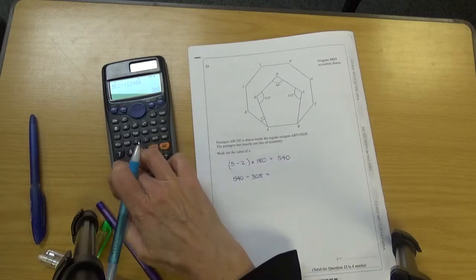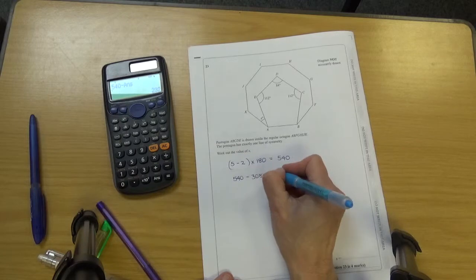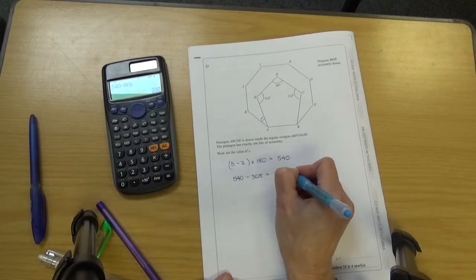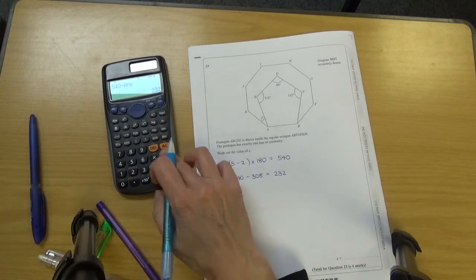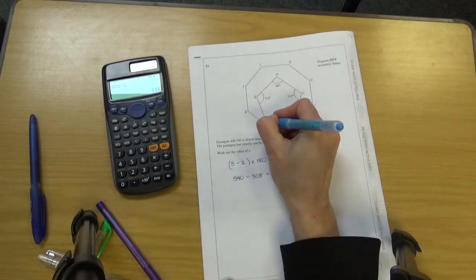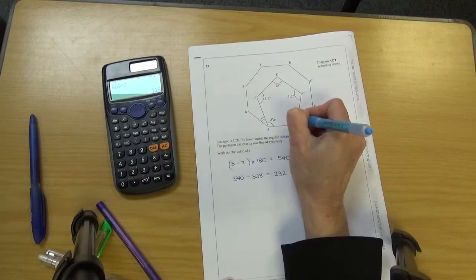So I need another 232 degrees from these two, so let's share it out between the two. So each one is 116.